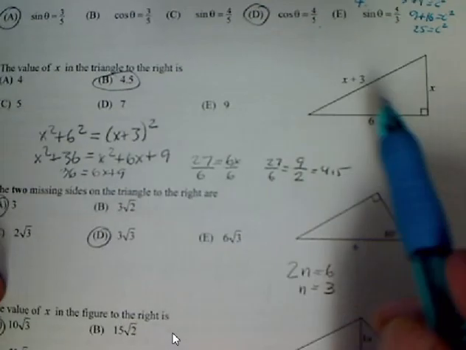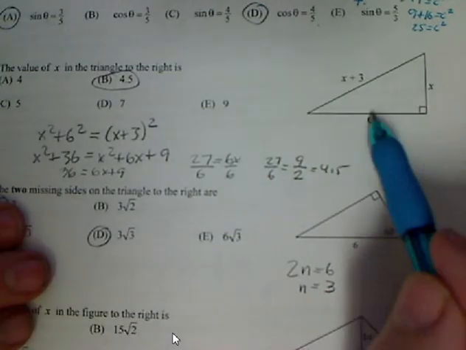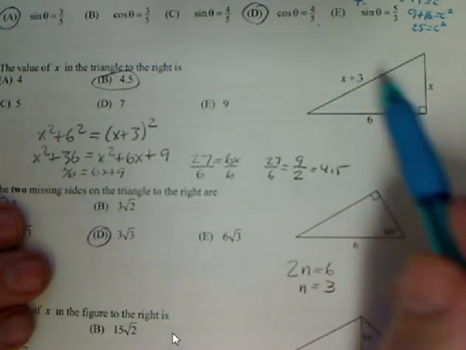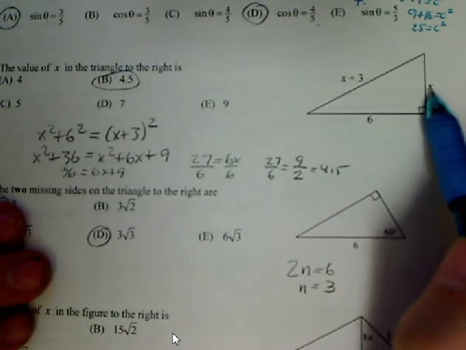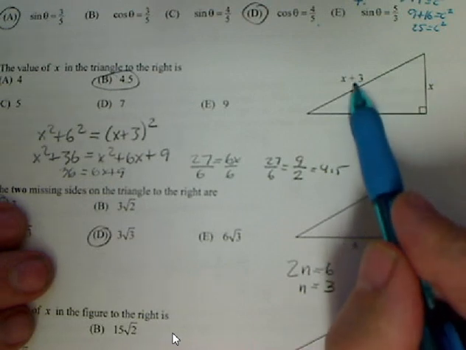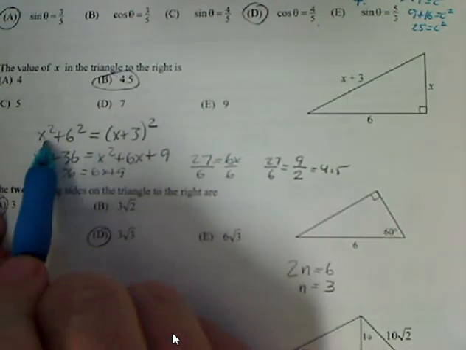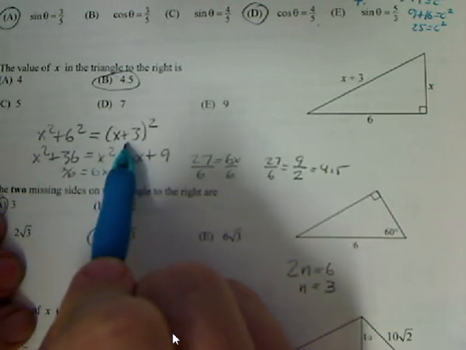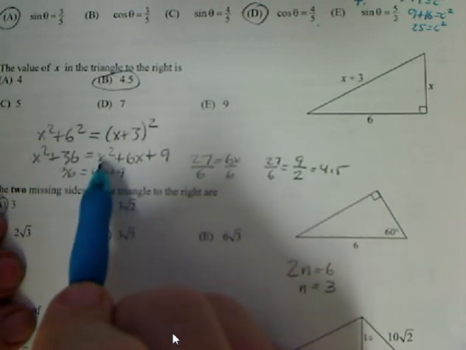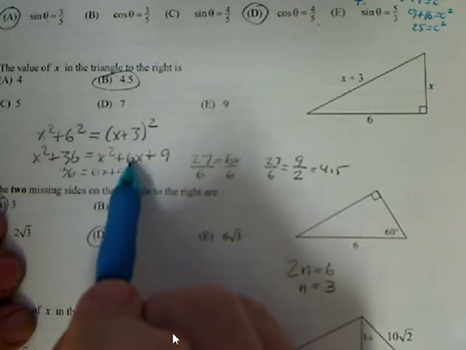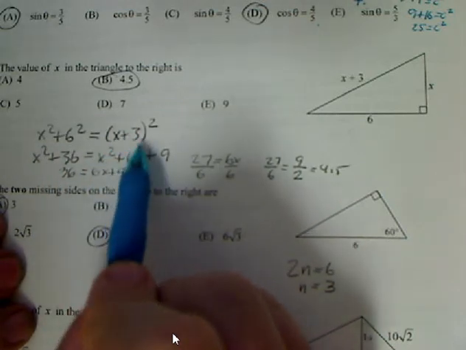Using the Pythagorean theorem again, the two sides that are connected with the right angle are going to be one side of my equation. This one's on the other side. So it's x squared plus 6 squared equals x plus 3 squared. When I square this, I get x squared, then multiply these two together and double it, 6x. 3 times 3 is 9.